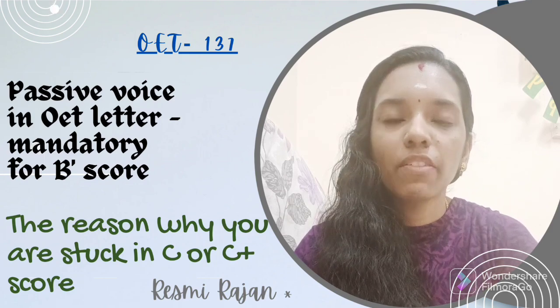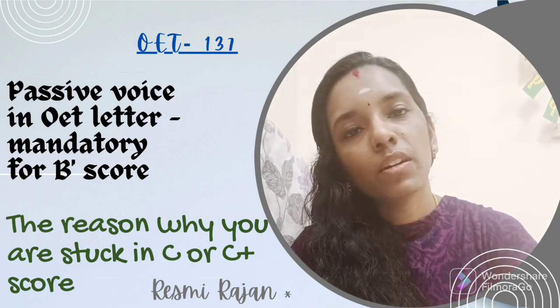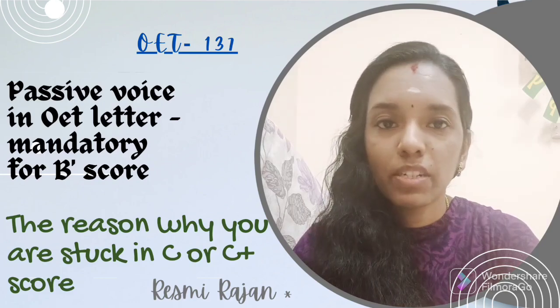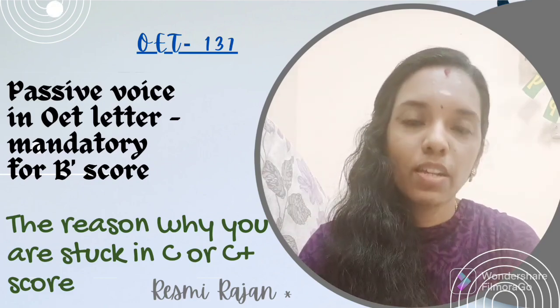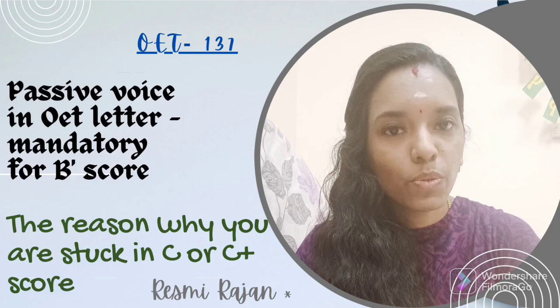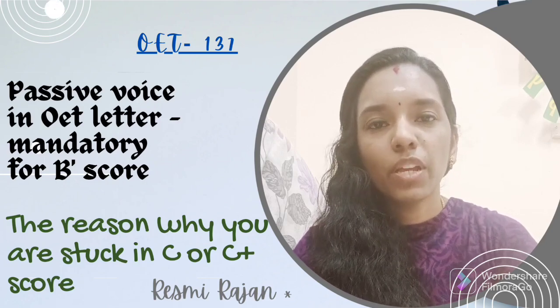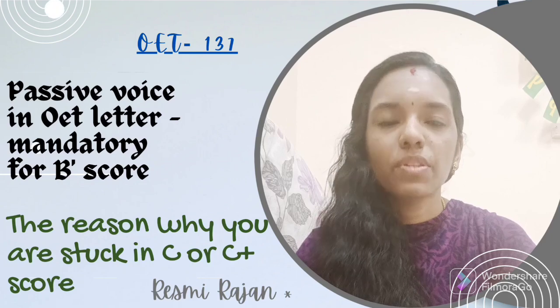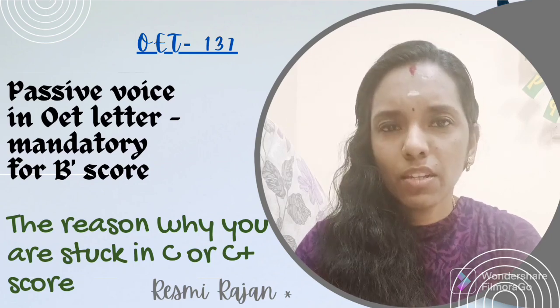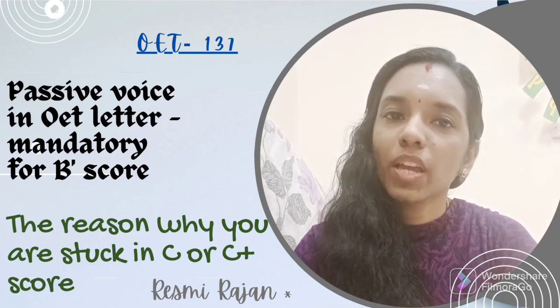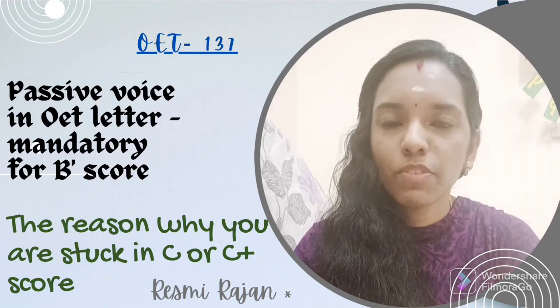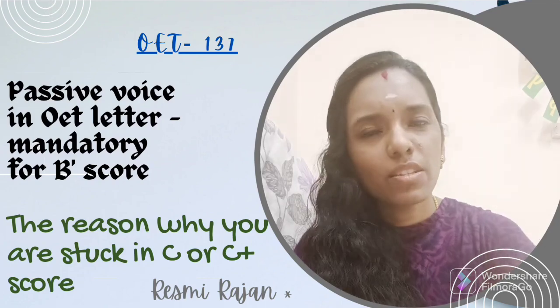Third form is, we can use it like: administer means administered, commence means commenced, provide means provided. So it should be the third form. V1, V2, V3. We have three forms for the verb. So you have to use the third form only. So that is a simple thing, how we can use the passive voice. So after this class, you can take the letters which you wrote previously, and you can just have a look at your present medical paragraph.